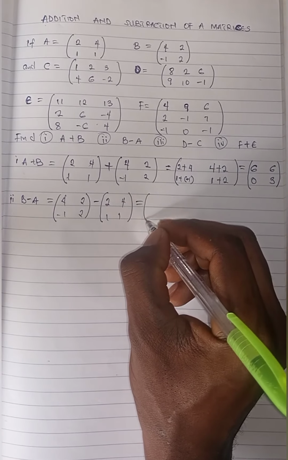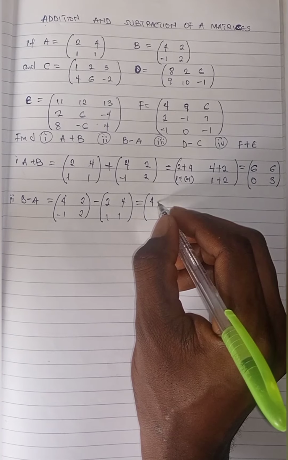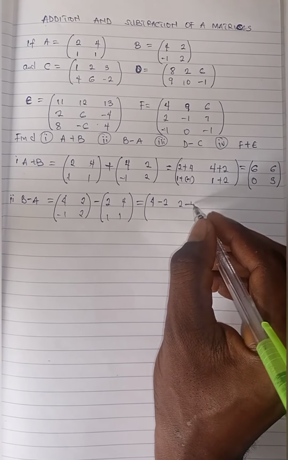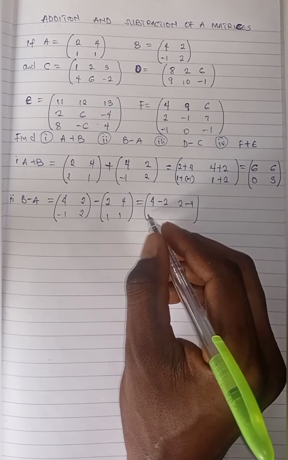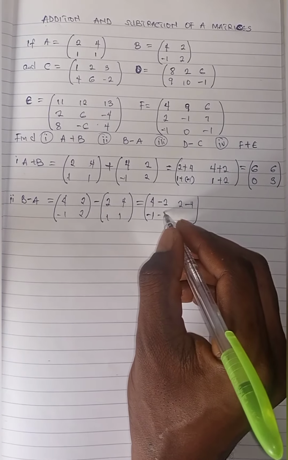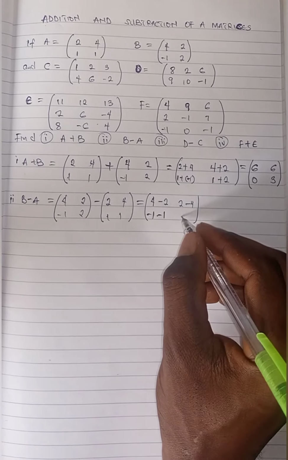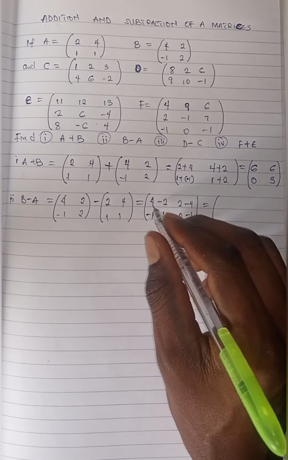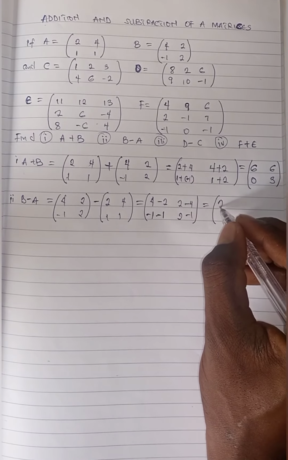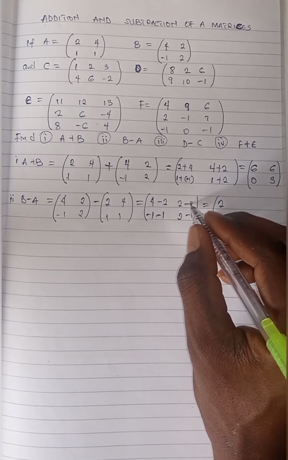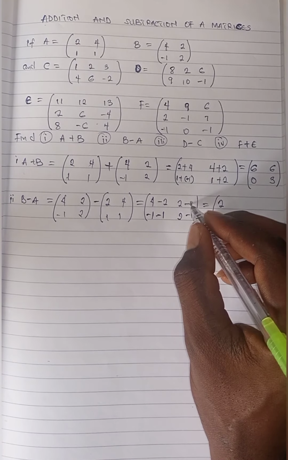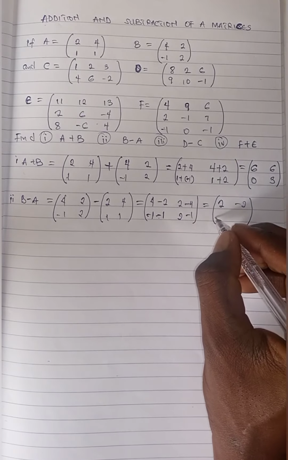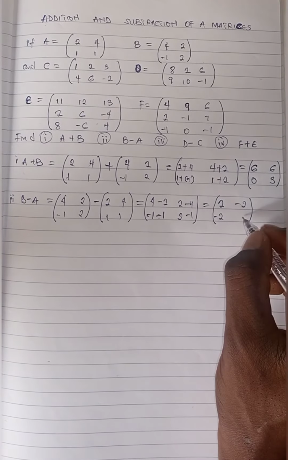Then you are going to subtract, which is going to give you 4 minus 2, then 2 minus 4, then minus 1 minus 1, then 2 minus 1. So that is equal to 4 minus 2, which is going to be 2, then 2 minus 4, which is going to be minus 2, and minus 1 minus 1 is going to give you minus 2, then 2 minus 1, which is going to give you 1.